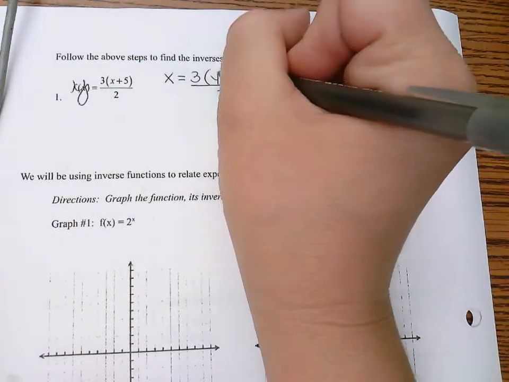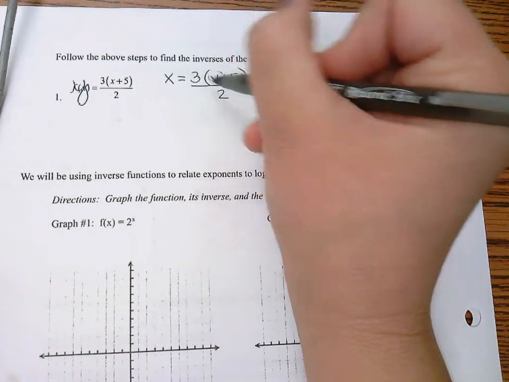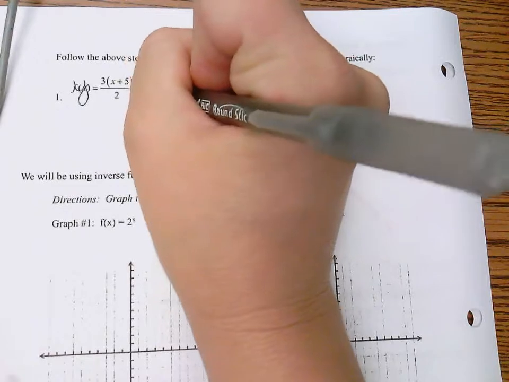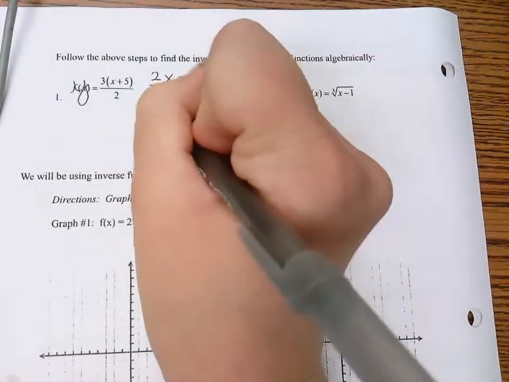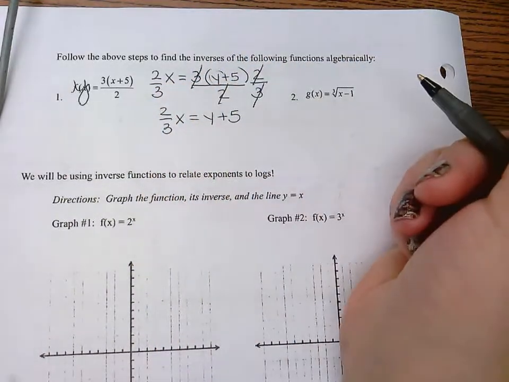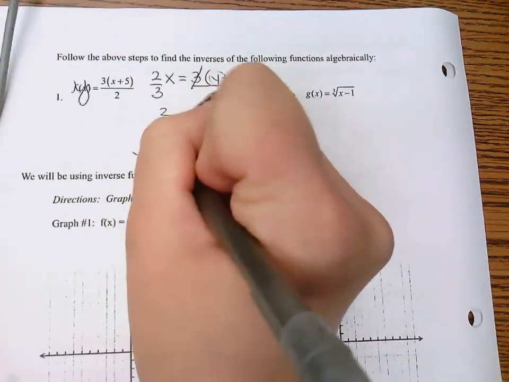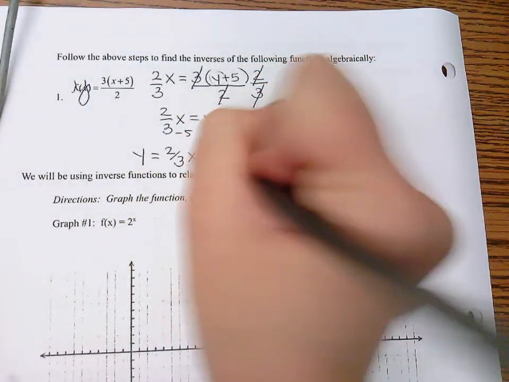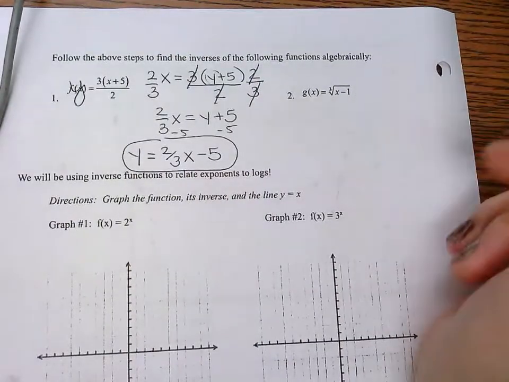So now I need to get this y by itself. So if I'm multiplying by 3 halves, can't I multiply both sides by 2/3? And that will actually get rid of this 3, get rid of this 2. So I have 2/3 x equals y plus 5. So my last step would be to subtract 5 from both sides. So my inverse function, y equals 2/3 x minus 5. Or you could write f inverse if you wanted to.